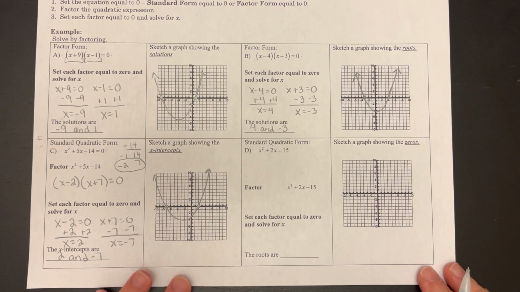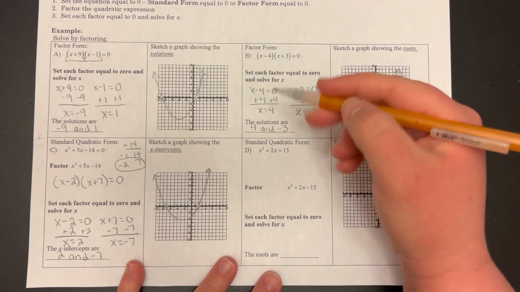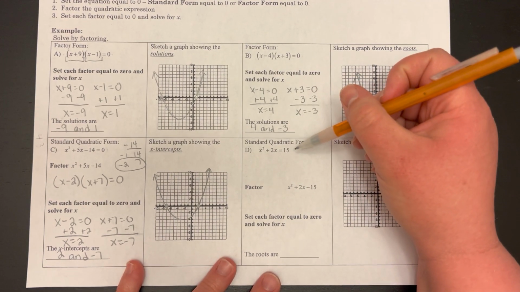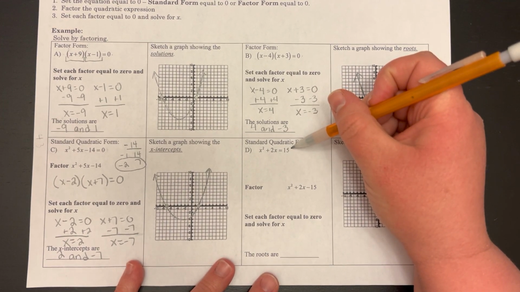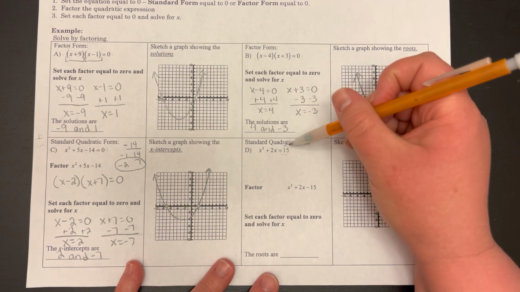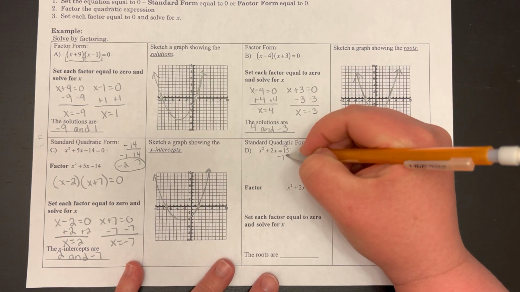All right, one more here. Same thing. We need to first have it equal to 0. This one is not equal to 0, so all I'm going to do is take this 15 and subtract it on over to the other side.